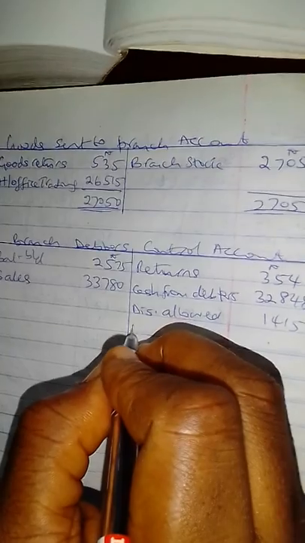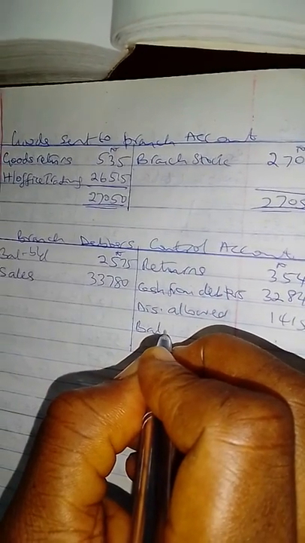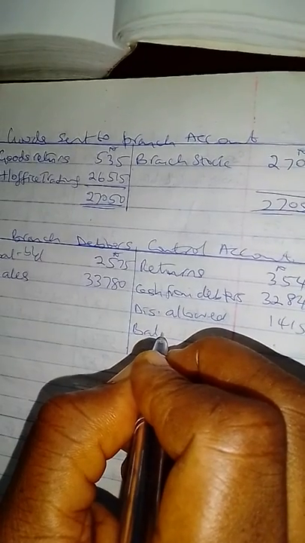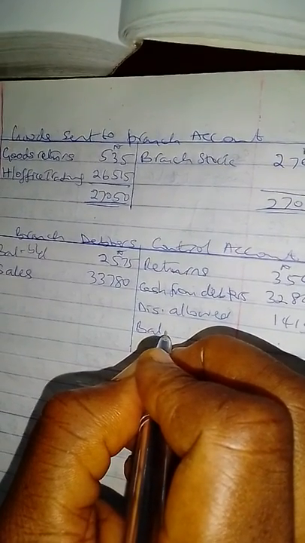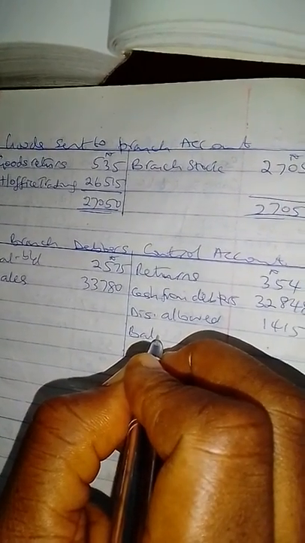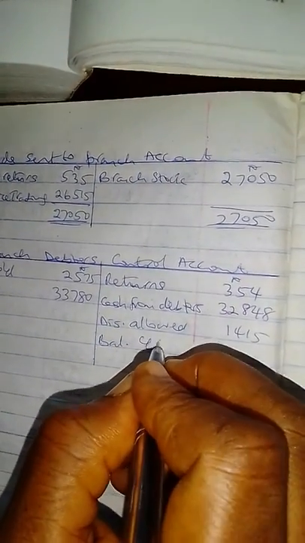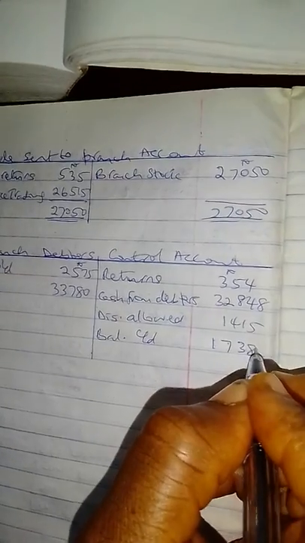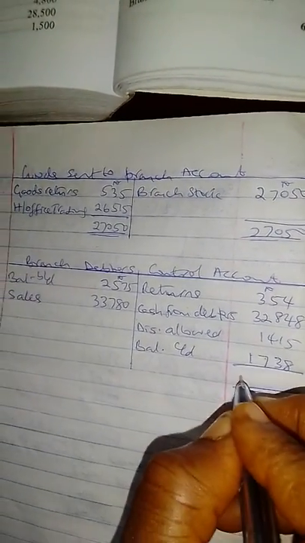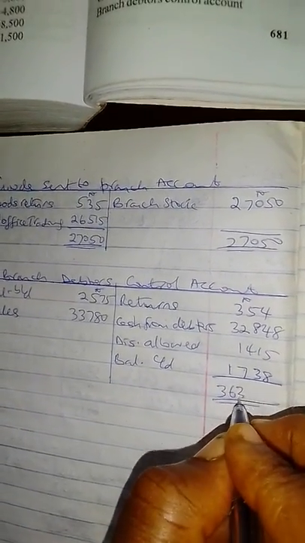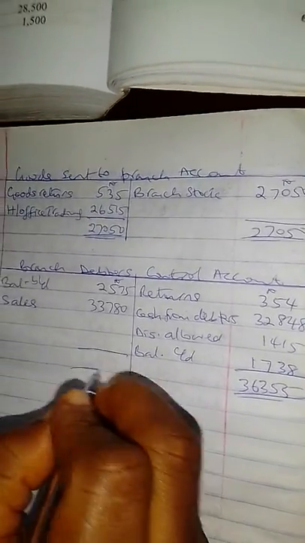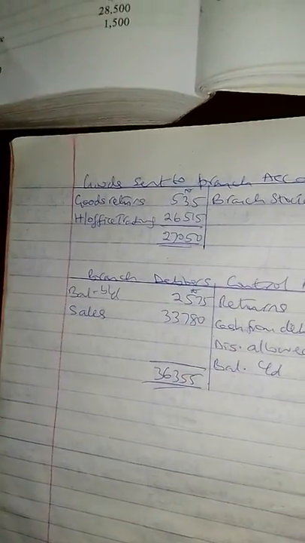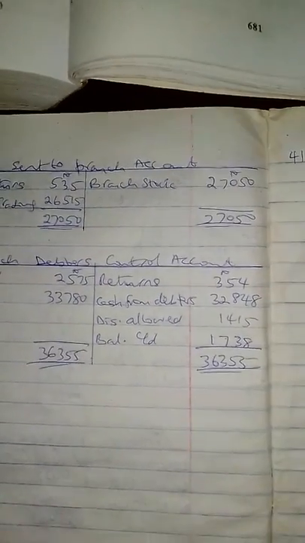Then our balance, by the time you add it all together, you add and deduct. The debit side is 36,355 and the credit side is 34,617. You have a balance CD to be 1,738. So the two sides will now be 36,355. So that's the end of the question on branch account.